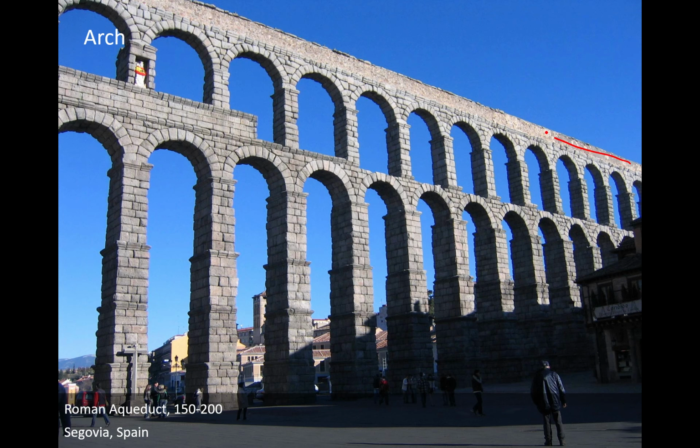The water flows in a channel that runs across the top up here. You can see that the weight of this area is being brought downward into the arch, but the arch is transferring it to either side and then bringing it down into the column, and in this case going straight down into the ground.